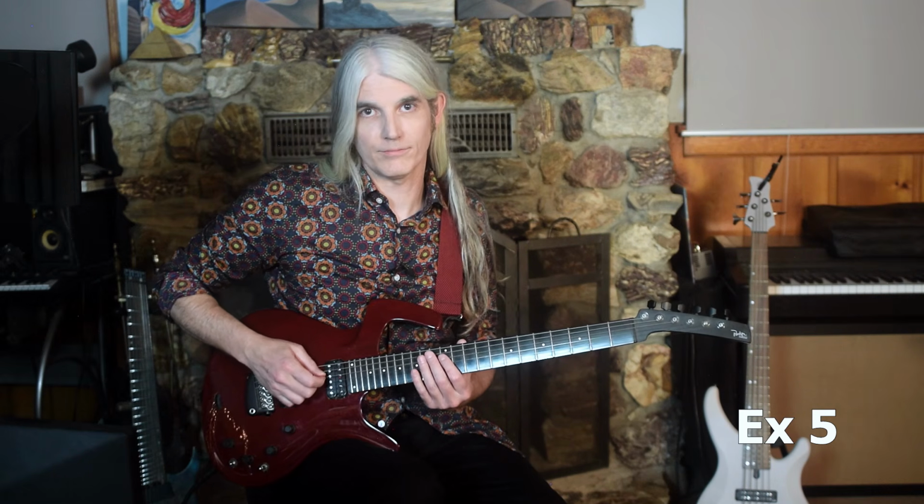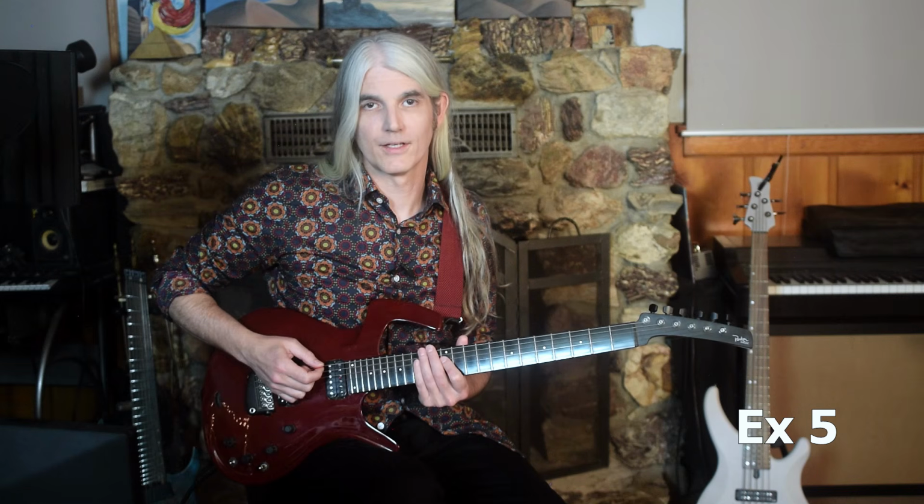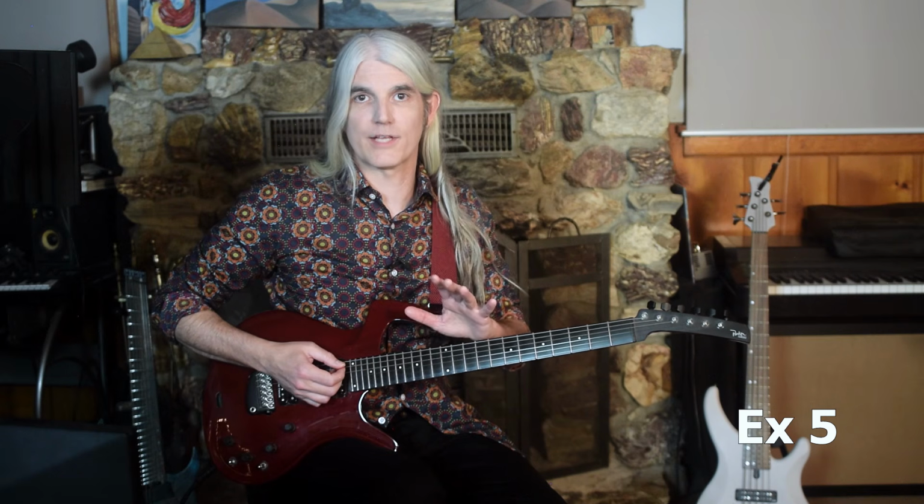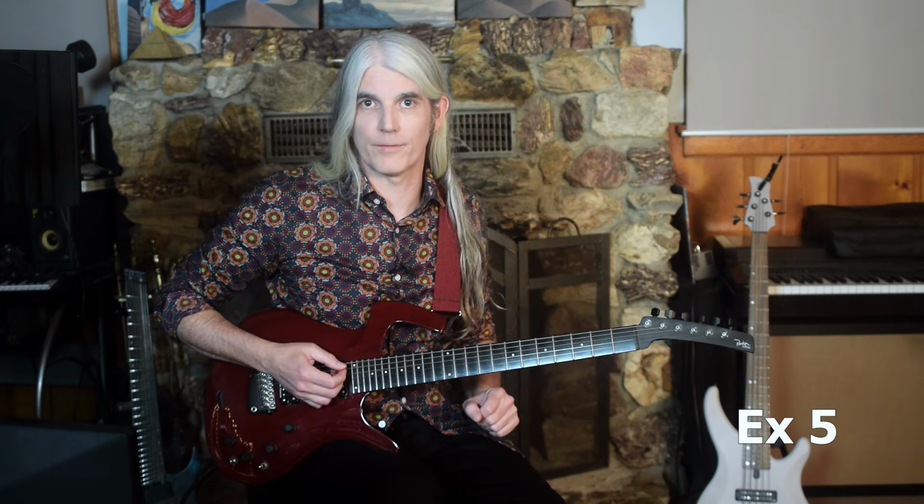So for D minor, for G, and that gets a little more difficult there because we're going to be doing some string skipping. So take your time with it. It's going to continue the same way through, just like we did for variation 1.